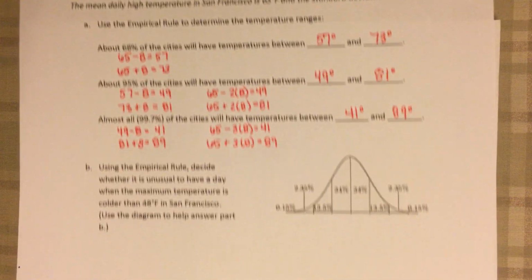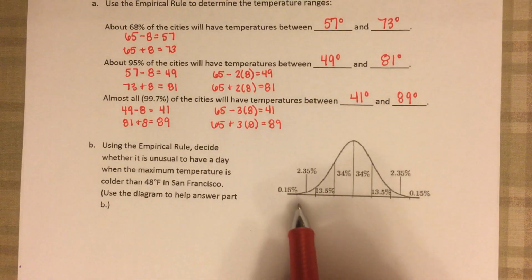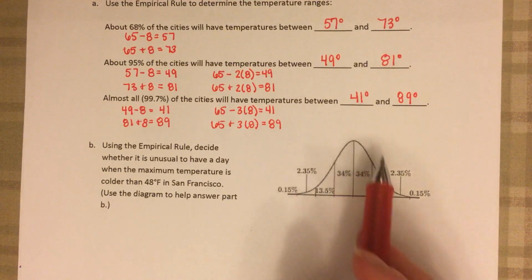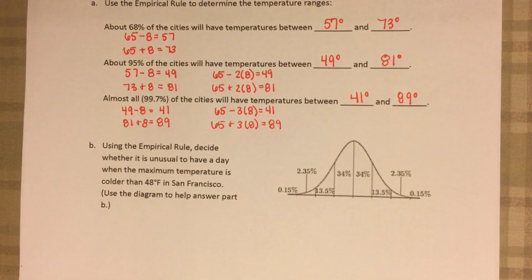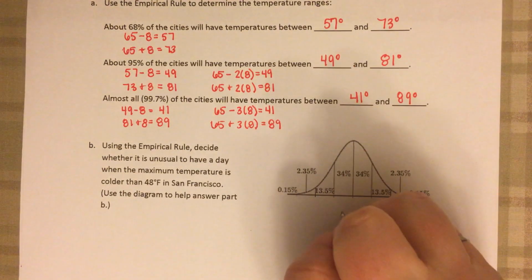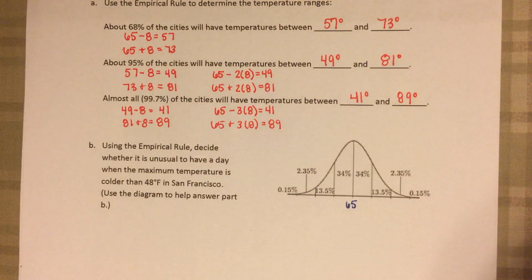Right, now what we're going to do is take these different values and label our normal curve using these values. So we start with our middle value. Our middle value here is going to be that temperature of 65. That was our mean.